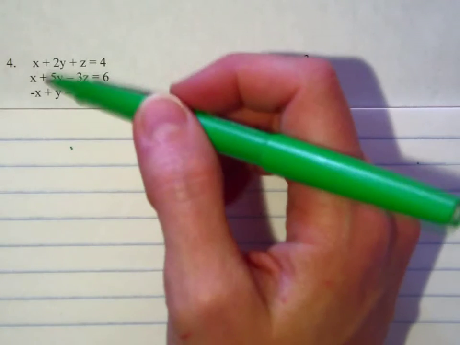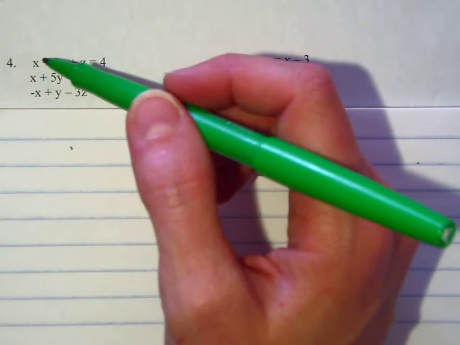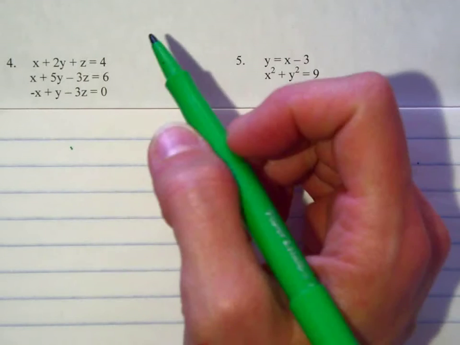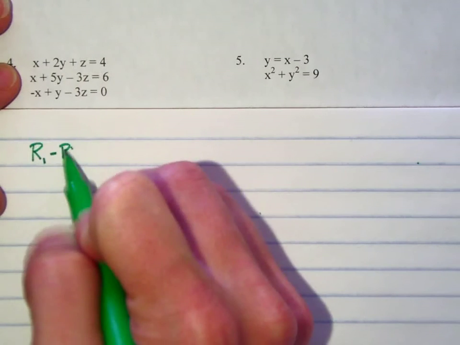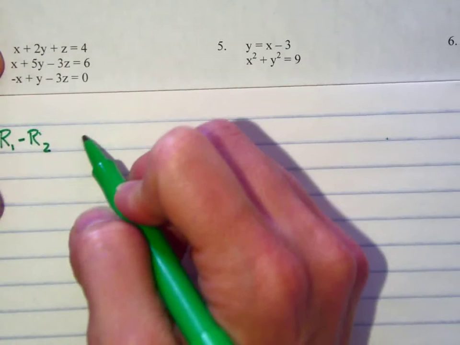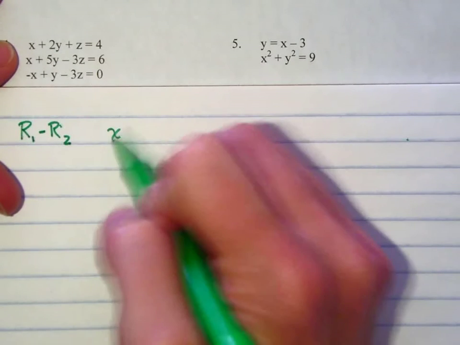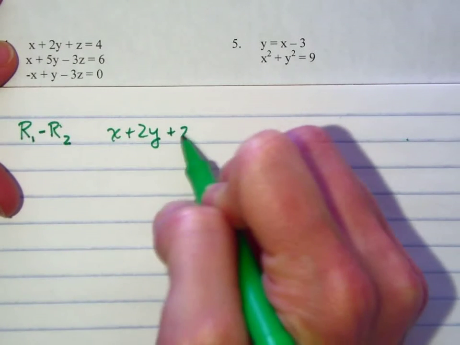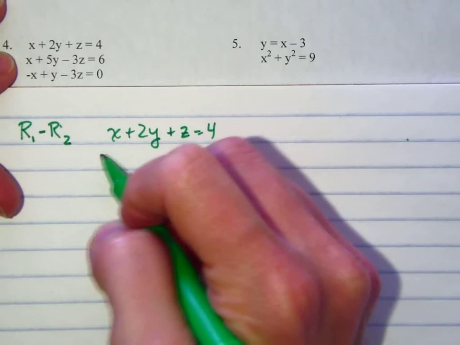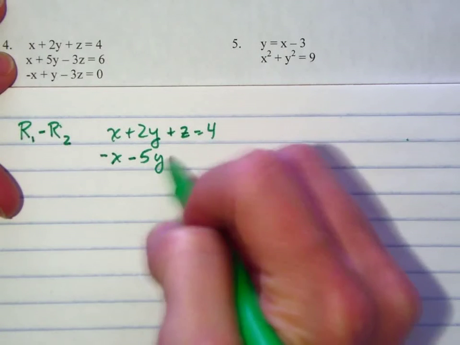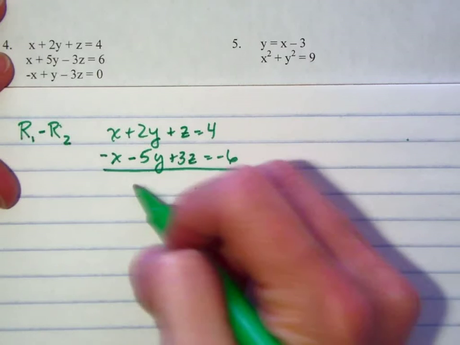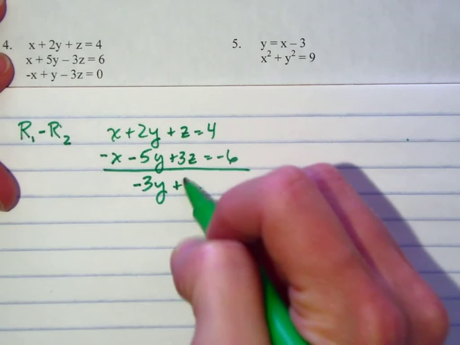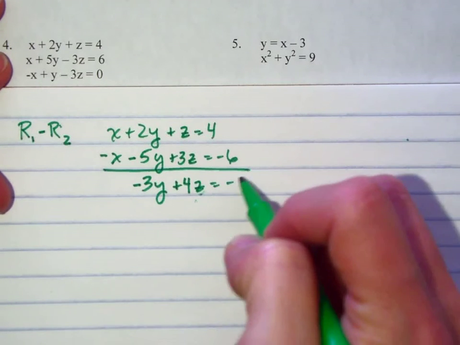So I'm going to show you how to eliminate x. We have to do it twice, but I'm going to give you all three ways that you could possibly eliminate it. So first I'm going to go row 1 minus row 2. So row 1 stays the same, and row 2 is going to have all opposite signs. So when we add these guys together, we get negative 3y plus 4z equals negative 2.